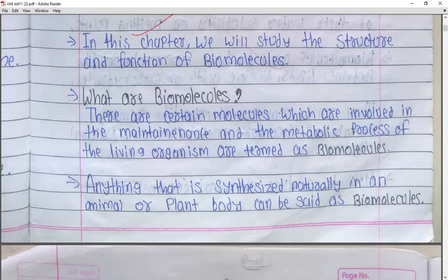Maintenance means maintaining the body functions, as well as the metabolic processes, that means whatever metabolism, that is catabolism and anabolism, is taking place in your body, that is also with the use of biomolecules. So these molecules perform two things. First is the maintaining of the body functions, and second is the metabolic processes.